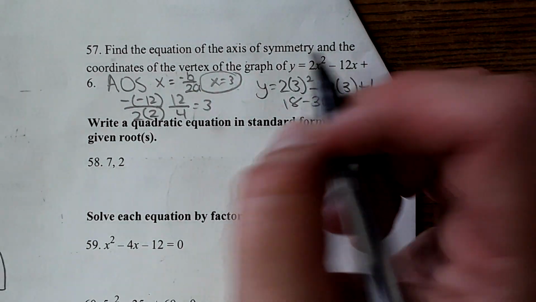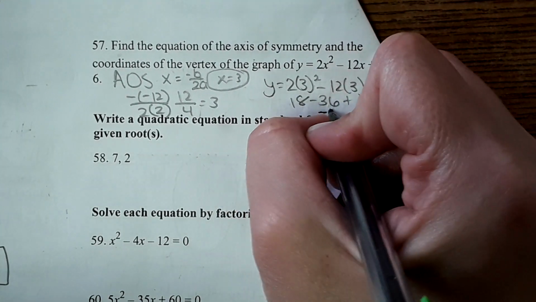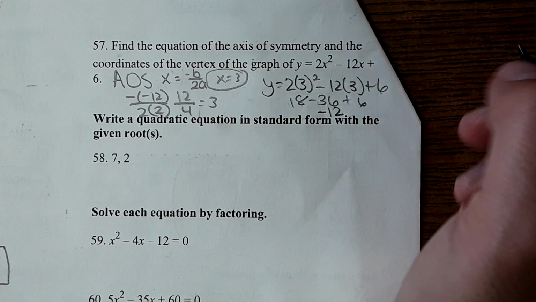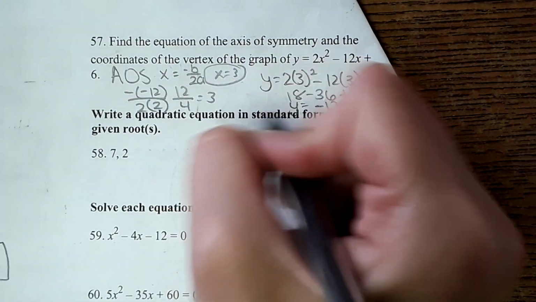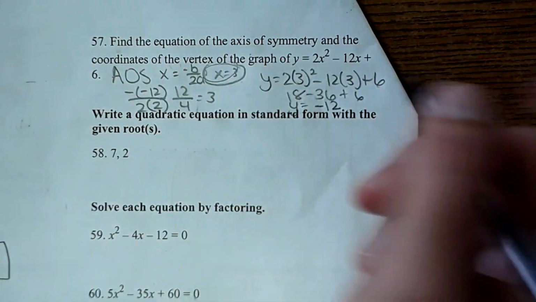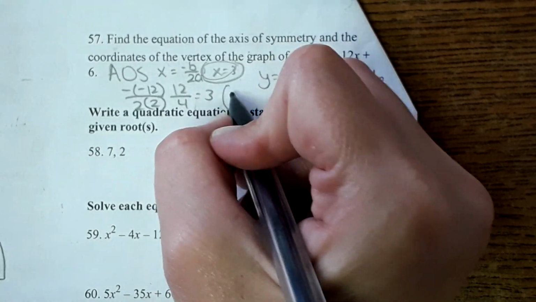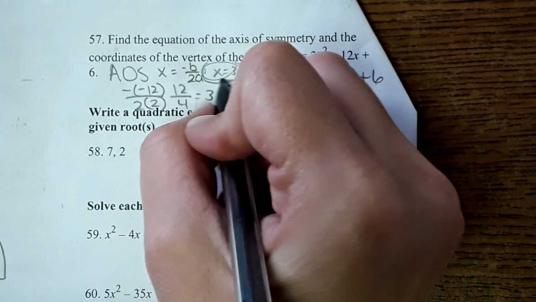And this all adds up to negative 12. So y equals negative 12. So we have our axis of symmetry is x equals 3, and our vertex is at (3, negative 12).